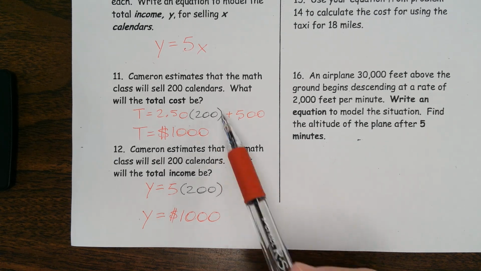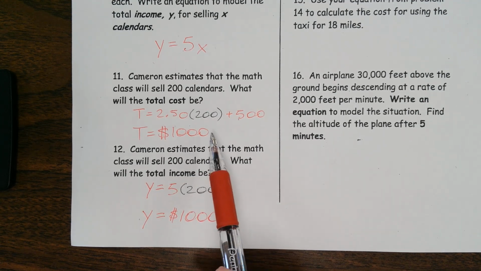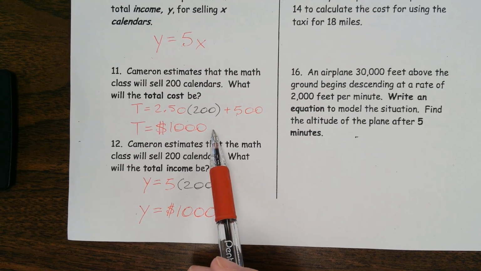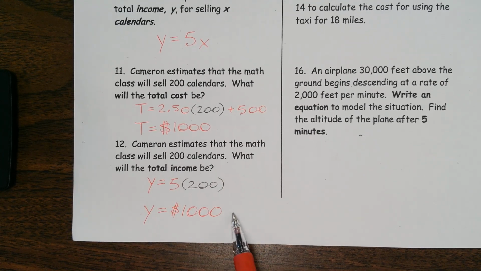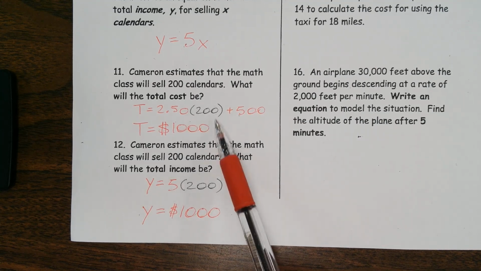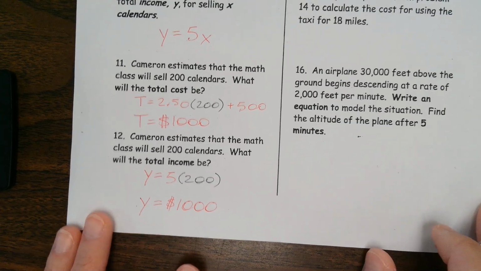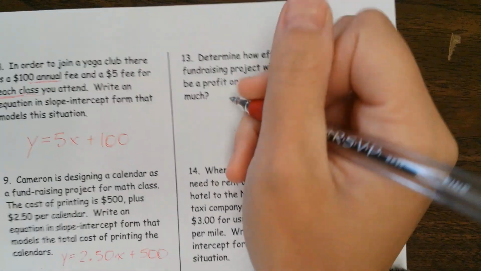So what is this 200? There's a special term for this 200 calendars, in this situation where your cost is the same as your income. Anyone taking accounting right now? Or business? Okay. When your costs and your income are the same, there's a term that we use. All right. It starts with a B.